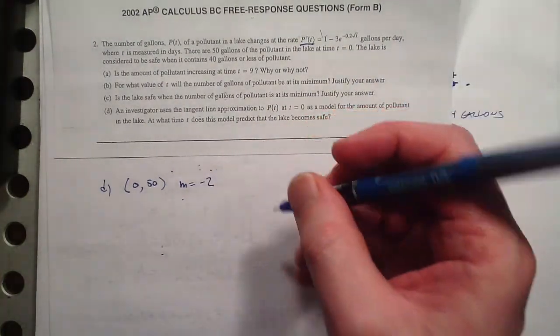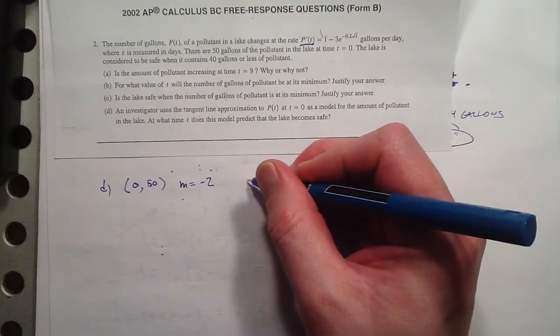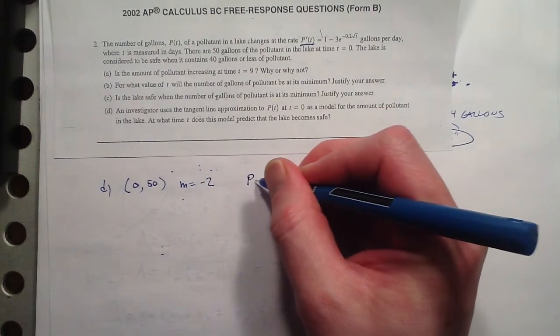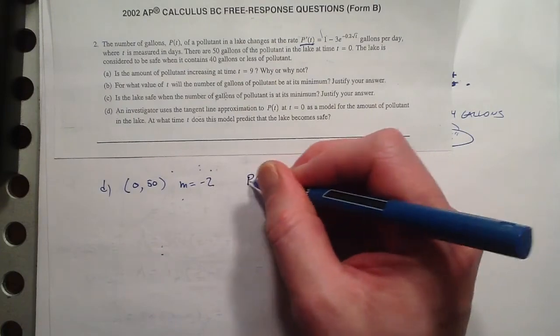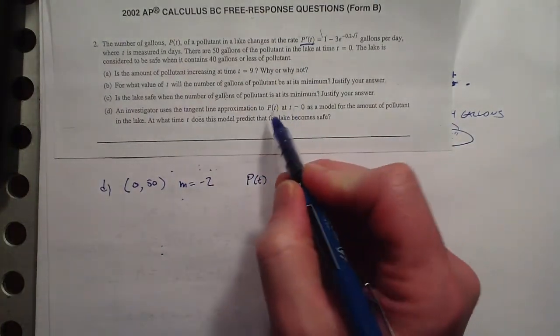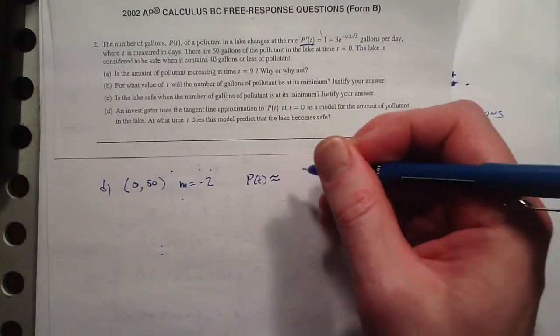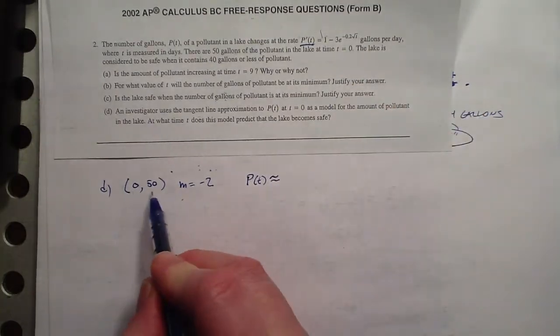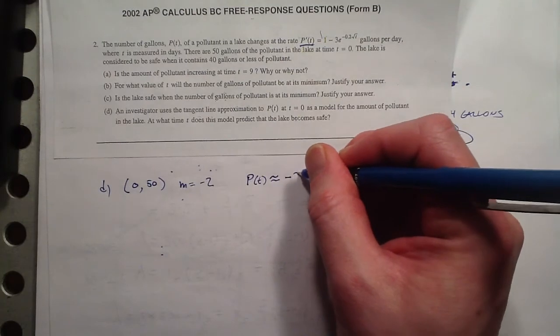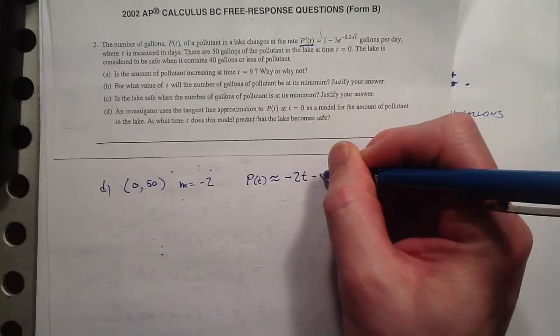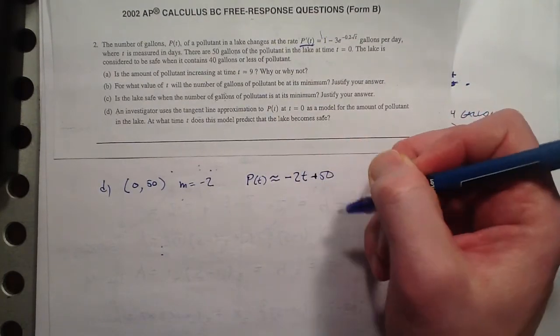So that tangent line is, you could write it as y equals, but it's an approximation for pollutant. So the amount of pollutant, y equals approximately, that is a y-intercept, right? So it's like negative 2t plus 50 is the equation for the line.